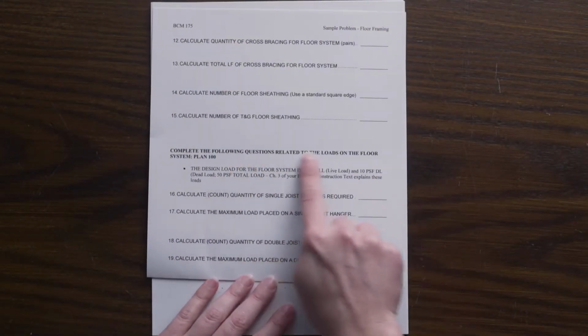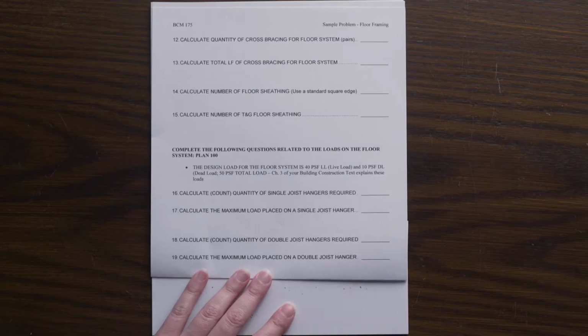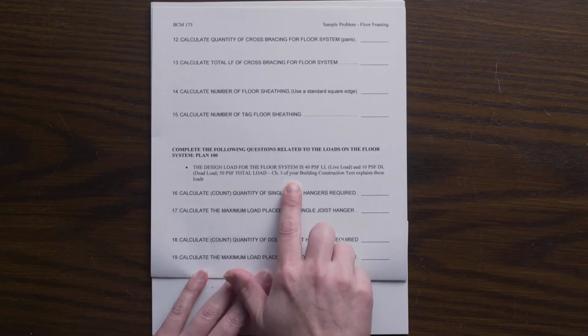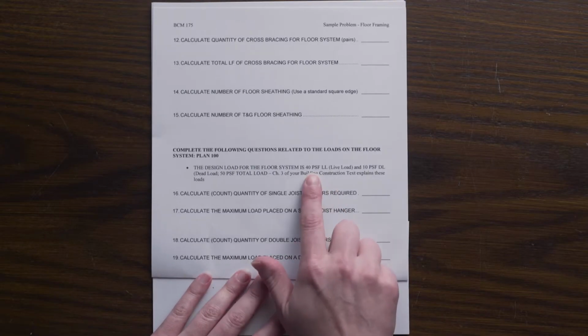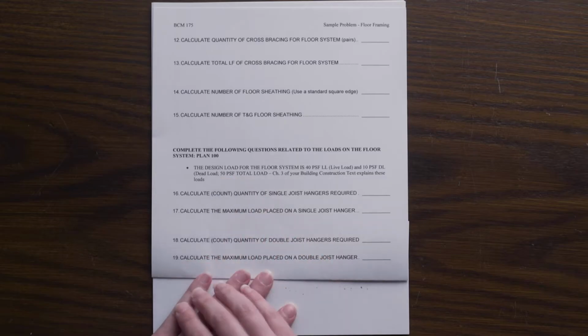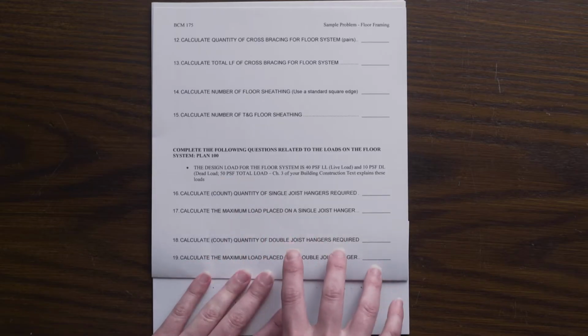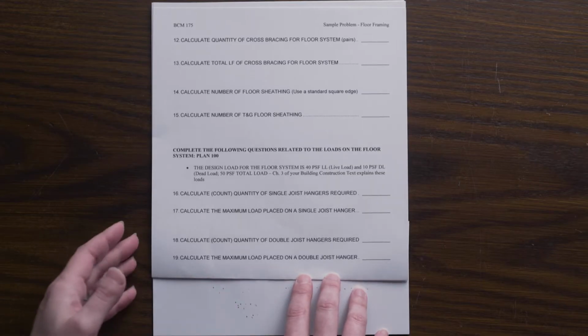For our second problem set, we are going to be looking at the loads that are placed on the floor system we just calculated. In your reading assignment for the week, you read Chapter 3 of your building construction text that talks about the different types of loads. What we need to know for this system is that we have a 40 pound per square foot live load and a 10 pound per square foot dead load for a total of 50 pounds per square foot that we need to account for and make sure that our floor system is designed to support.